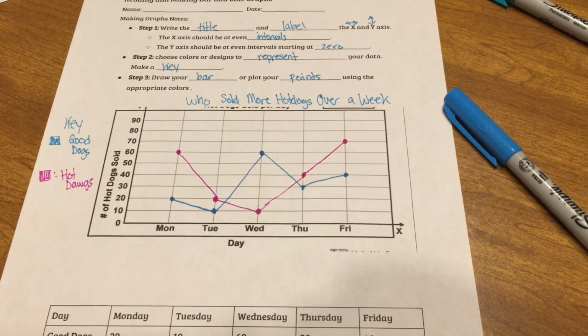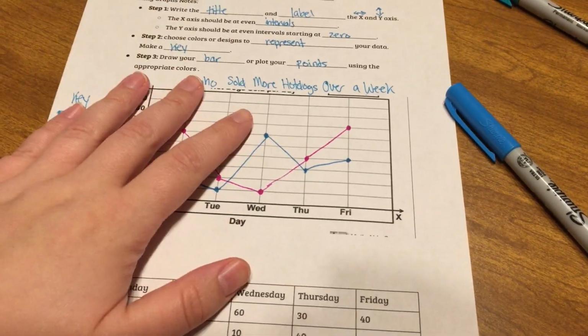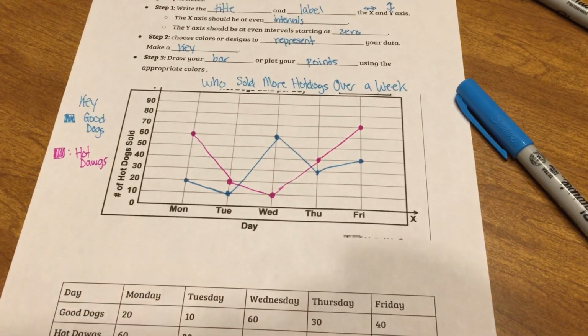On the back, you guys are going to be creating a double bar graph, and you're going to have to come up with your labels, your title, but I know you can do it. All right, have a good one.